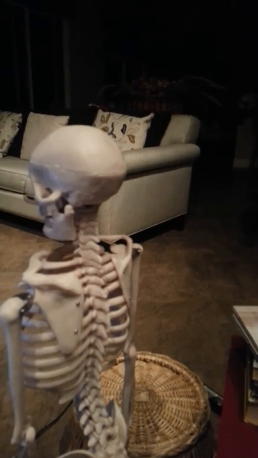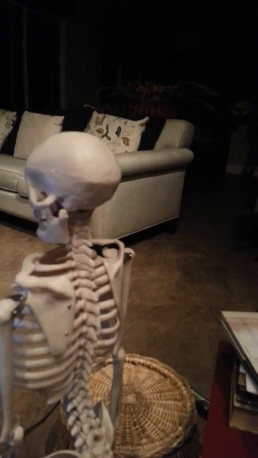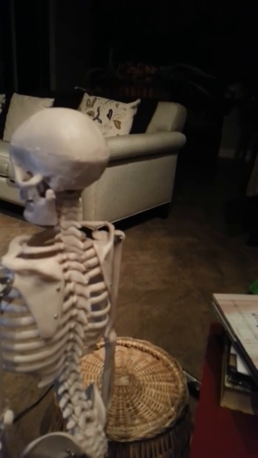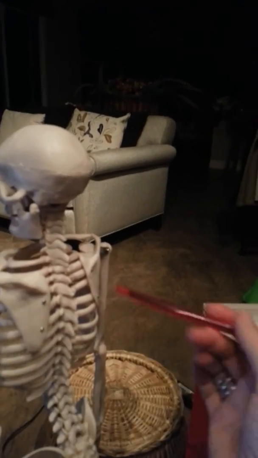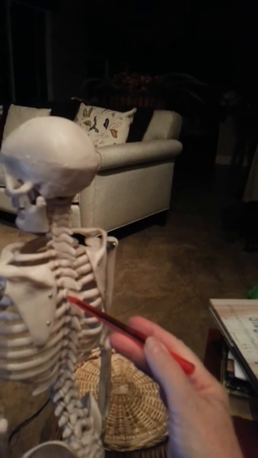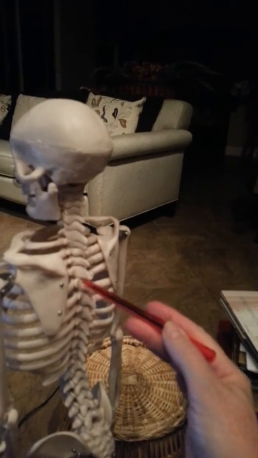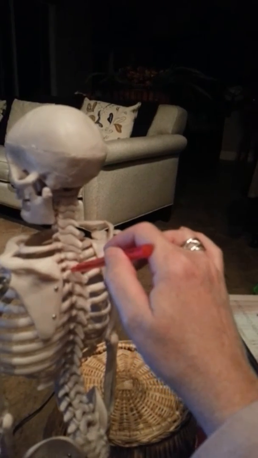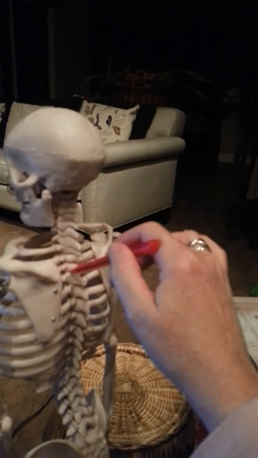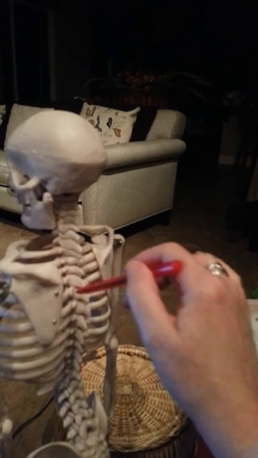Now on to the thoracic vertebrae. There are 12 of those, and the spinous process is here. The transverse process is here. The intervertebral foramen is inside, and the spinal cord passes through that.